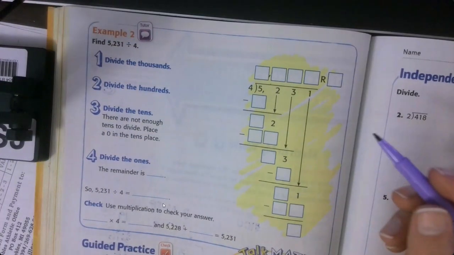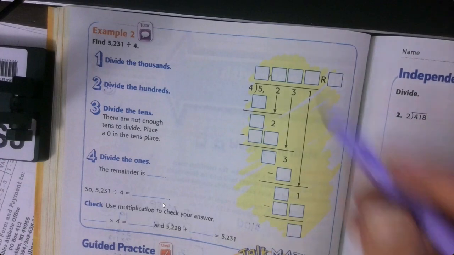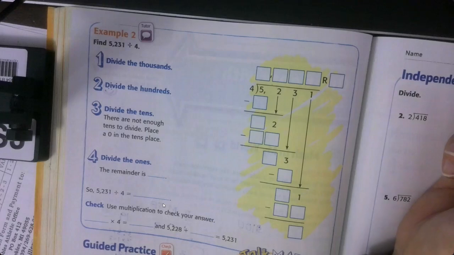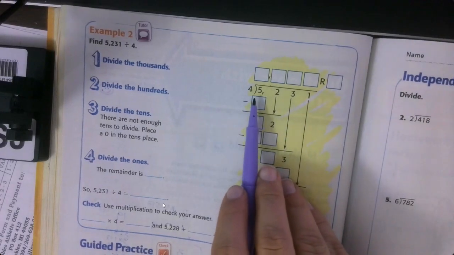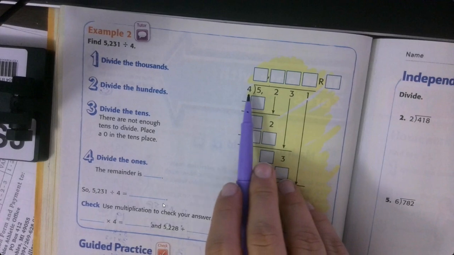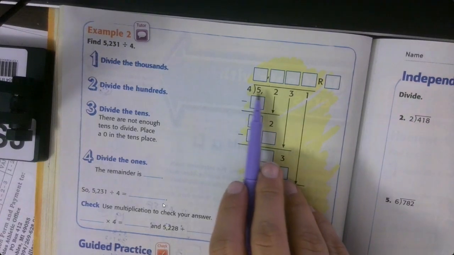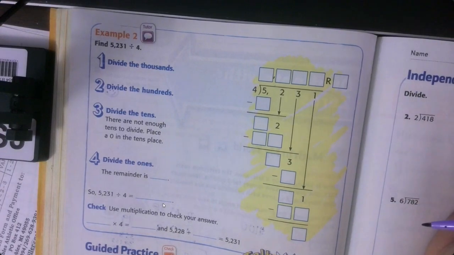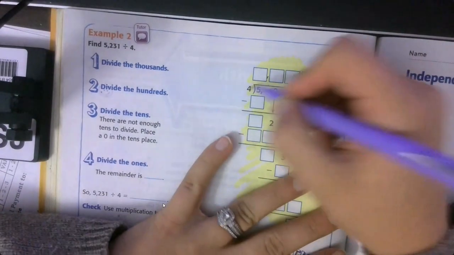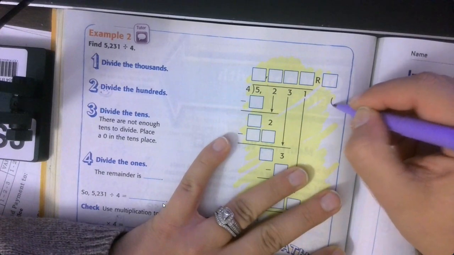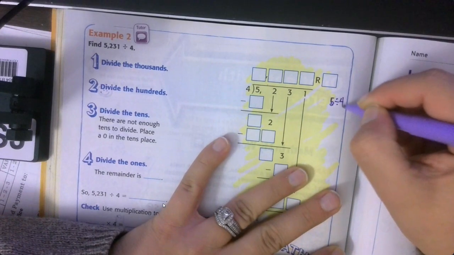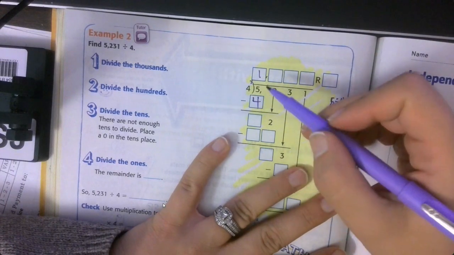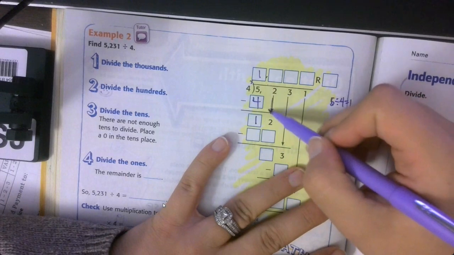All right, now we're on page 216, example 2. We have 5,231 divided by 4. One way to also know that you might end up having a 0 in your quotient is noticing that 4 is bigger than some of these digits, but it also depends on what's brought down before, right? So how many 4's fit into 5? Just 1. 4 times 1 is 4. Subtract, bring down.